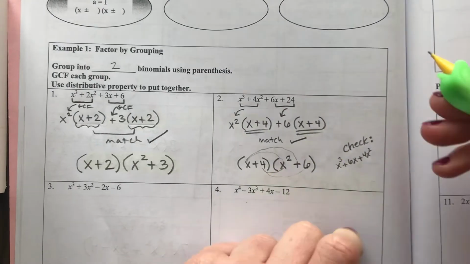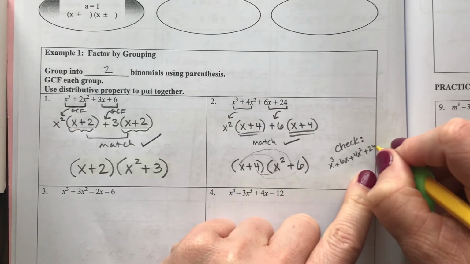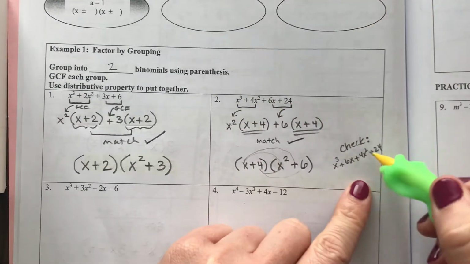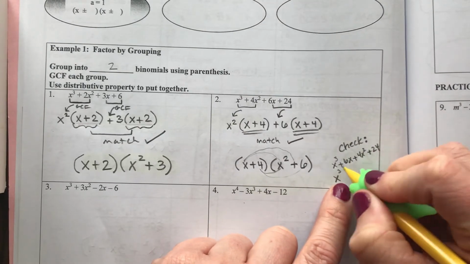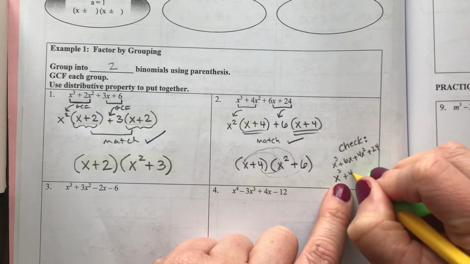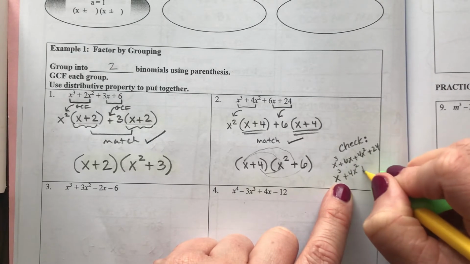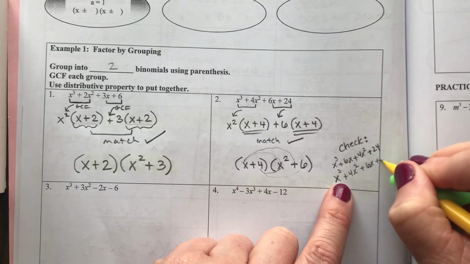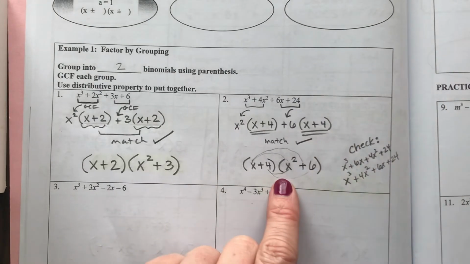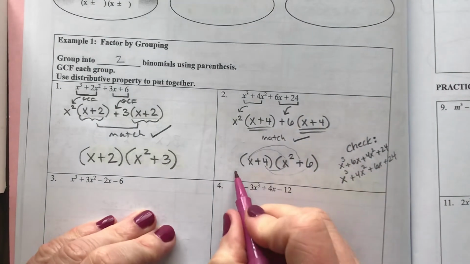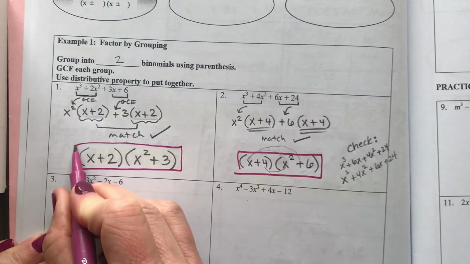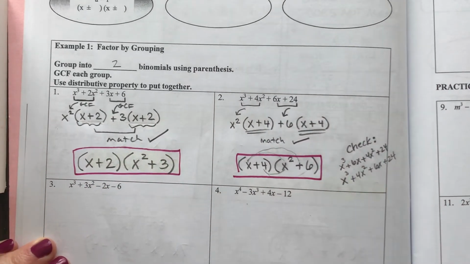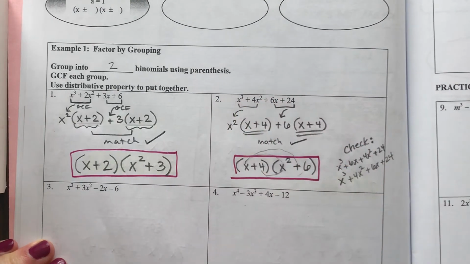And if I take 4 times 6, I get 24. Notice how all these terms are the same, they're just in a little different order, but I still have the same polynomial if I rewrite this in standard form. And this is exactly what we had in the beginning. So I know that this was my answer because I multiplied to double check. And so if you're not sure if you factored correctly, you can always multiply to make sure that you got the same polynomial that you started with.